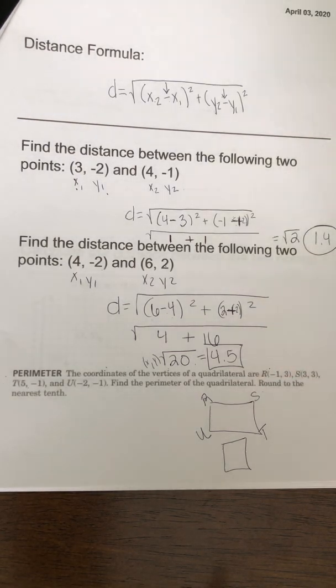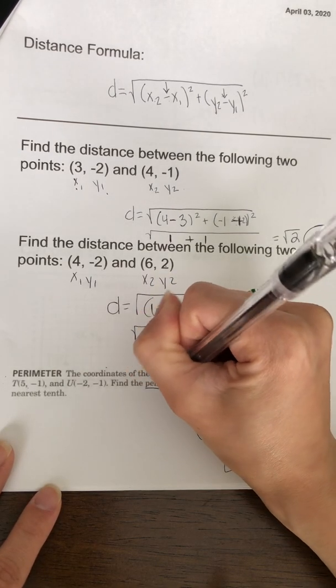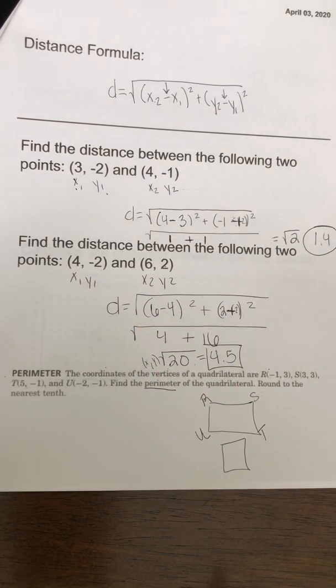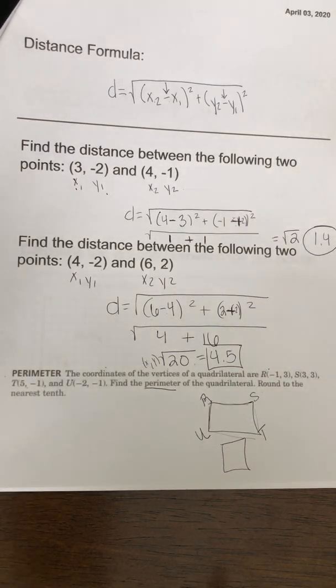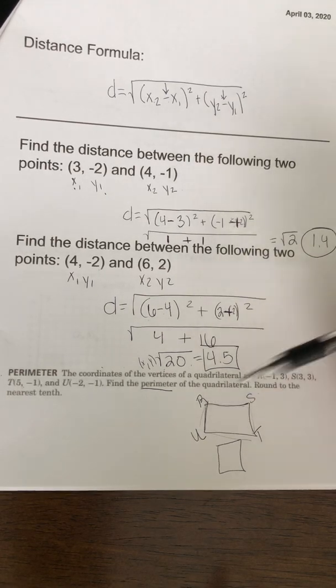I'm just assuming it's a rectangle. It tells me it's a quadrilateral. And I'm going to find the perimeter. Well, the perimeter is when you add up all the sides. Well, I don't know what the sides are. That's what I have to solve. So you want to start off by using the distance formula. Now we're going to have to do it quite a few times because I got to find technically the distance of 4 sides. Once I find those 4 sides, I add them all together and that'll be my perimeter.